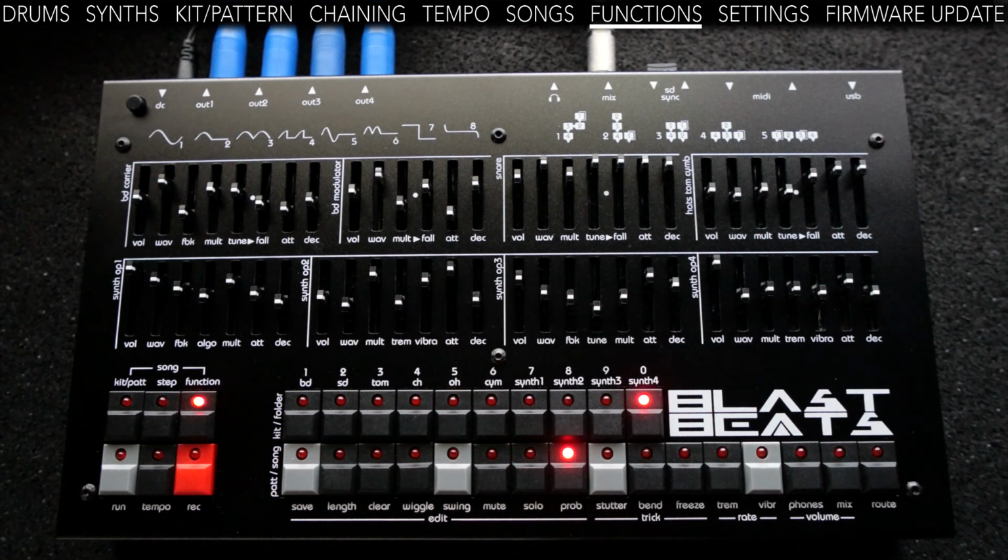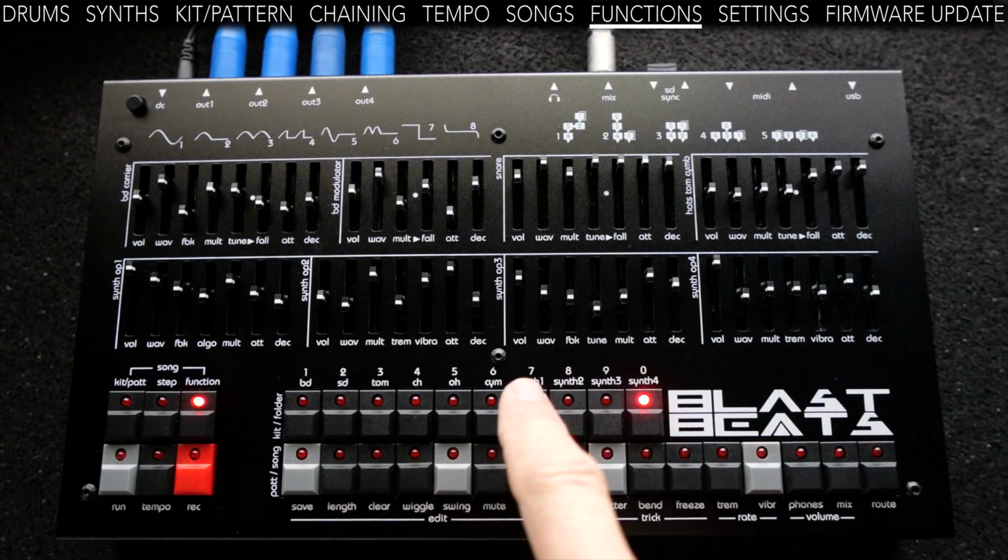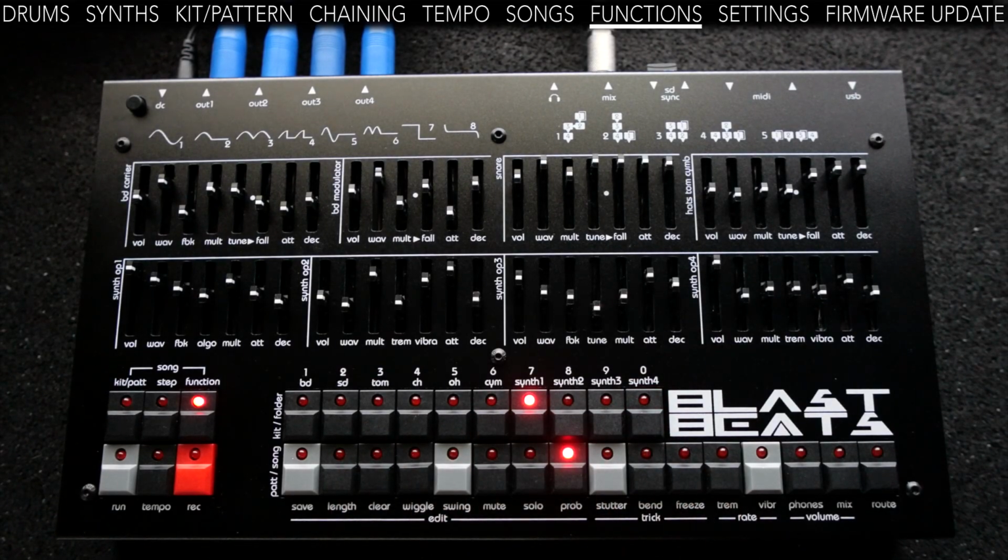In probability mode, hold the prob button and press the top button to select an instrument. Release the prob button and press the top button to set the probability of the instrument triggering on each step.